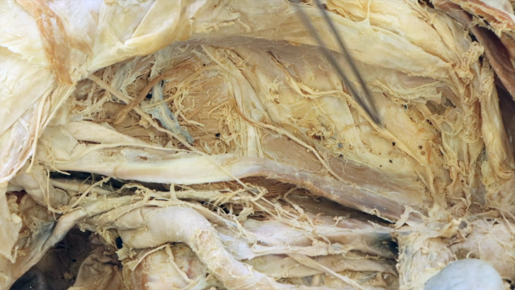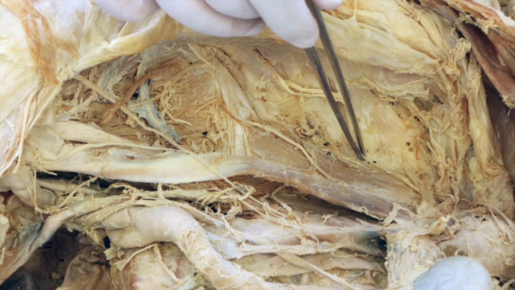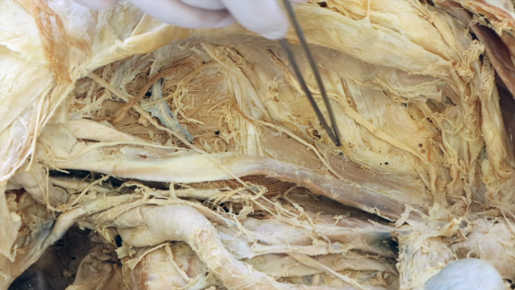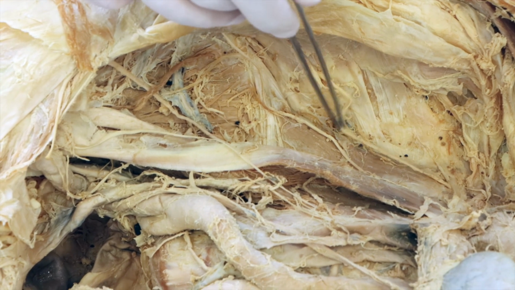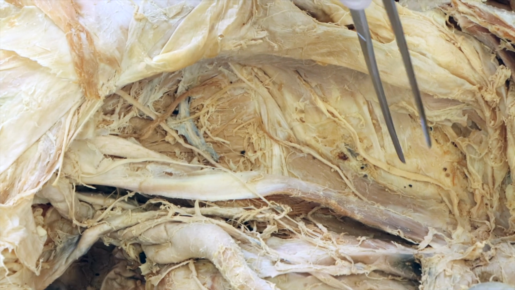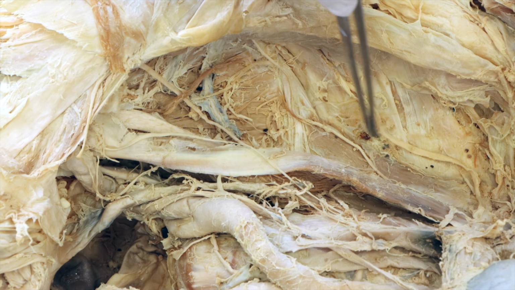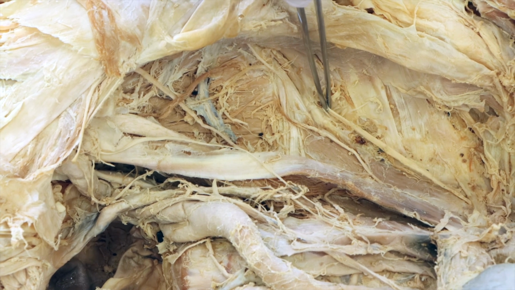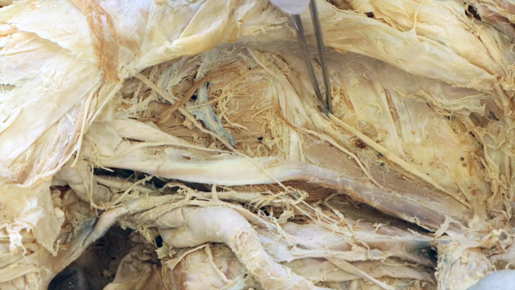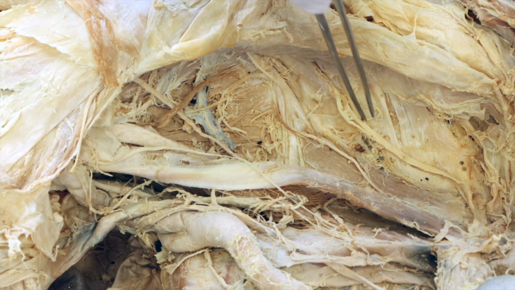So this is the pathway. It goes toward the iliac crest, downward, crossing the quadratus lumborum muscle, and it goes to the posterior abdominal wall, as you see, and perforates the transversus abdominis muscle.